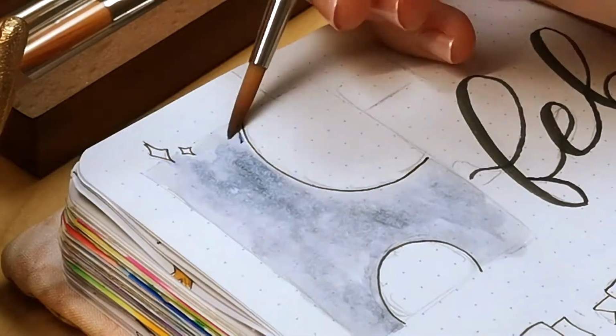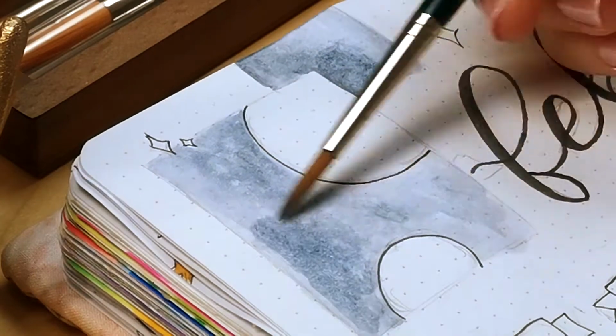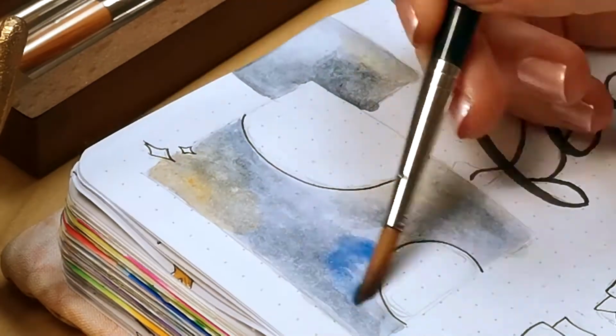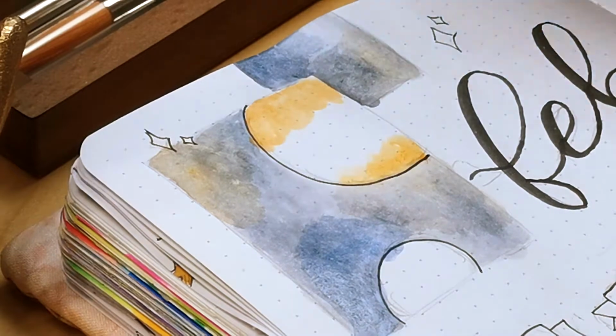For coloring, I used watercolors in blue, orange and black and colored the planets in a lot of different color combinations, which you will see throughout the video.